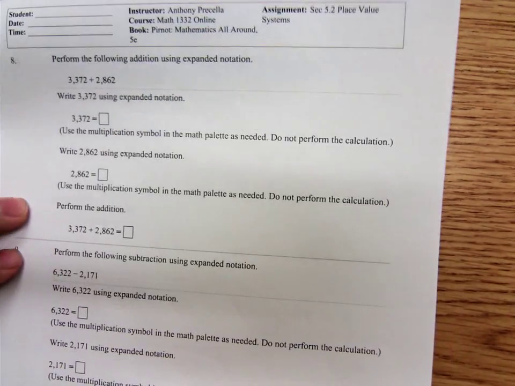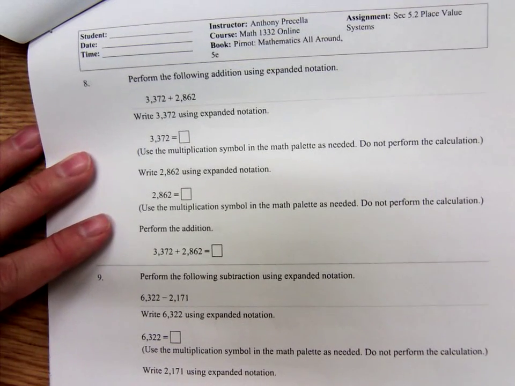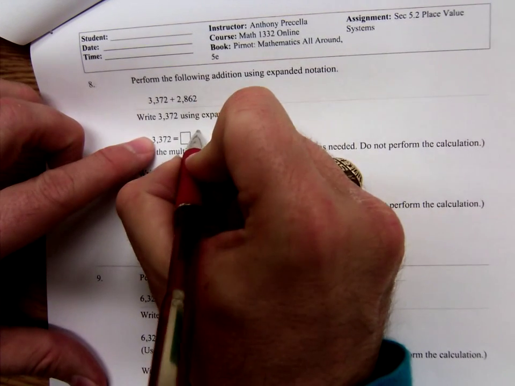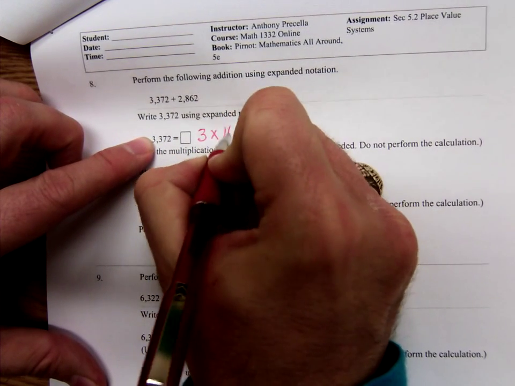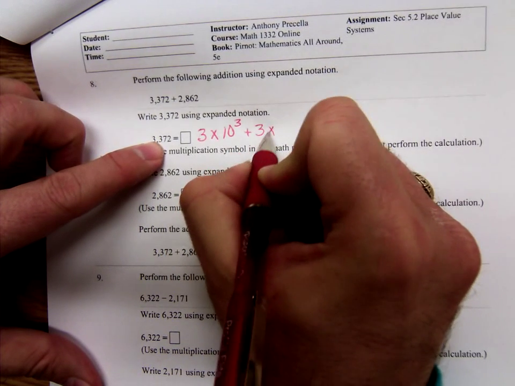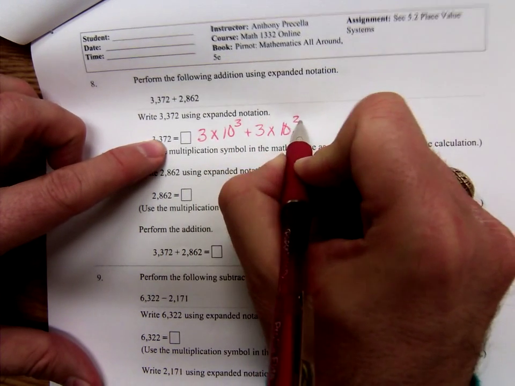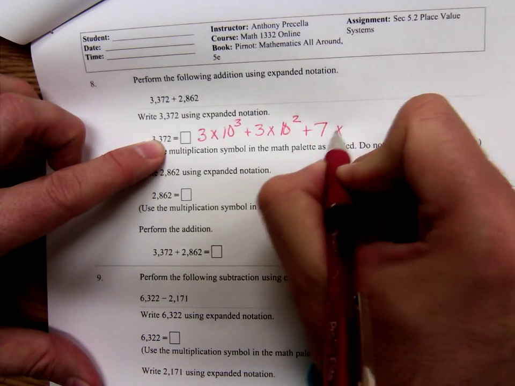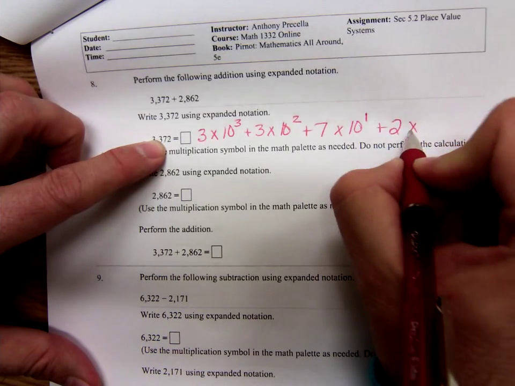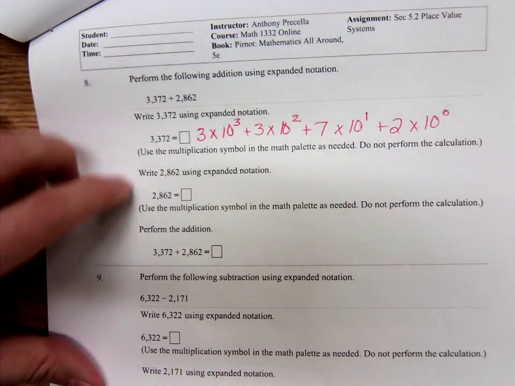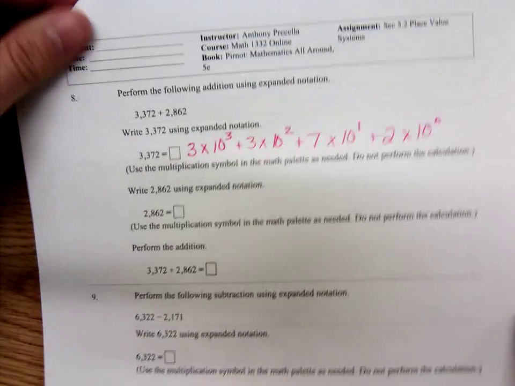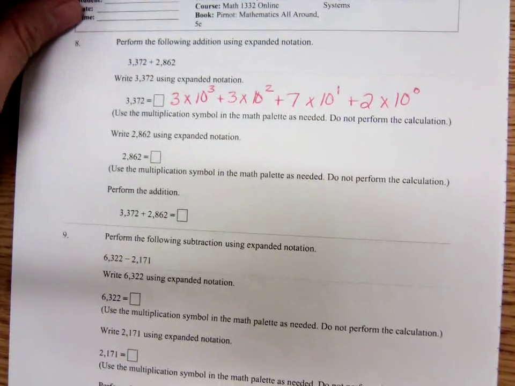Some more. Write out the expanded form, then add them together. Let's see. 3 times 10 to the third plus another 3 times 10 squared plus 7 times 10 to the first plus 2 times 10 to the 0. So you might think at one point, this is a pretty short assignment. Yeah, but you're going to have to type that stuff in.